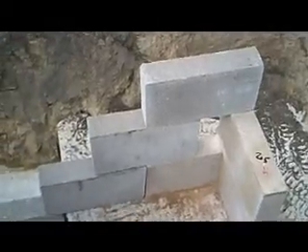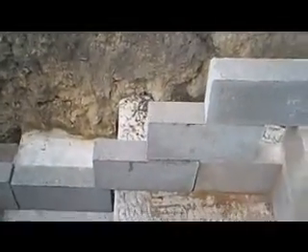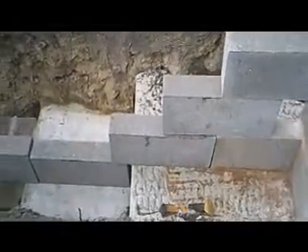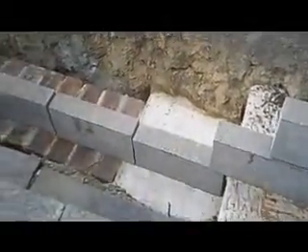Now, obviously, as you know, I'm not a builder, so I've no idea if I'm still doing this right or not, but I'm just doing it. So then what I've done is I've sort of dry laid some of these blocks, just to give me a rough idea of where they're going to go.